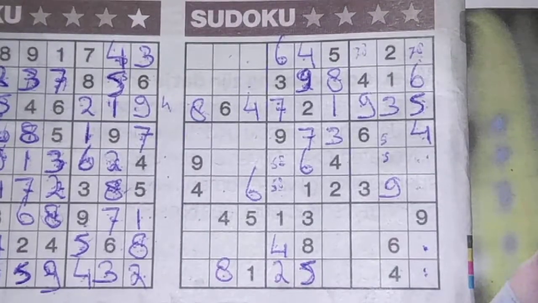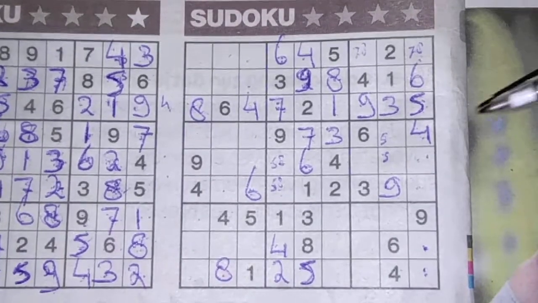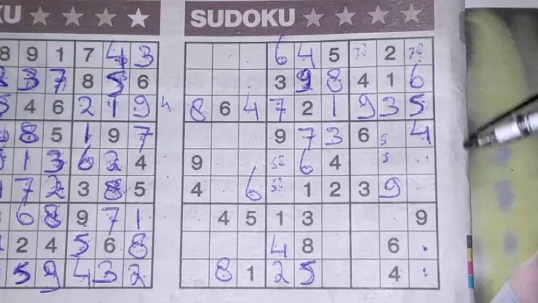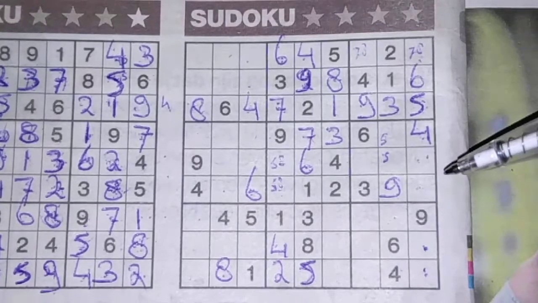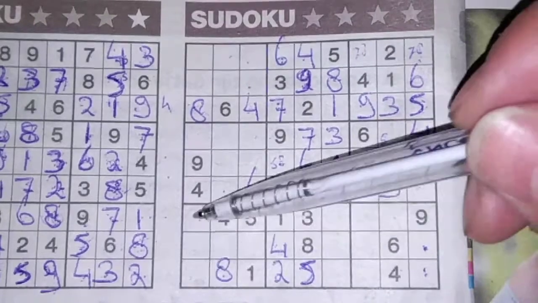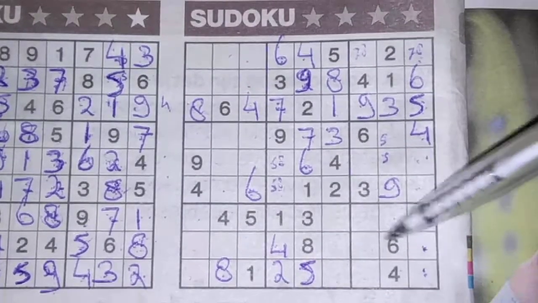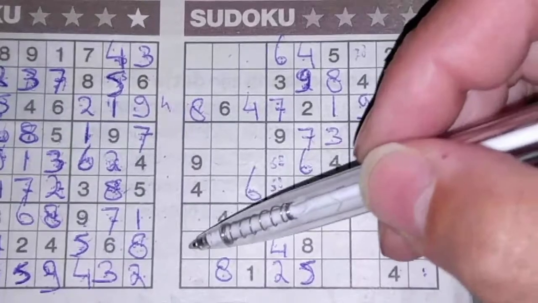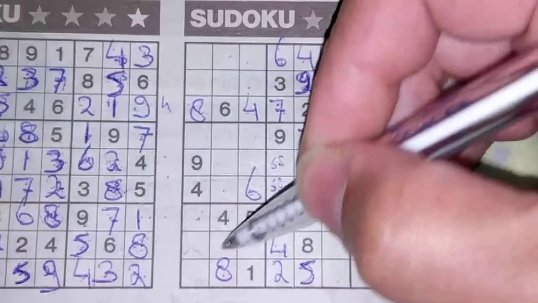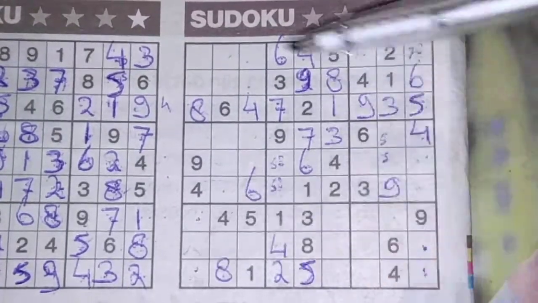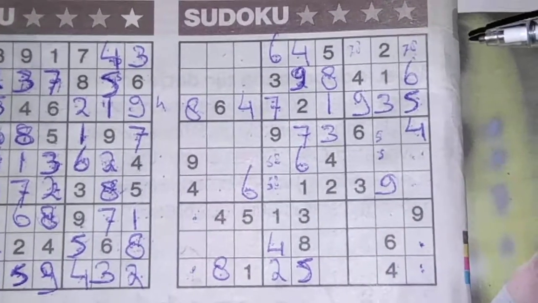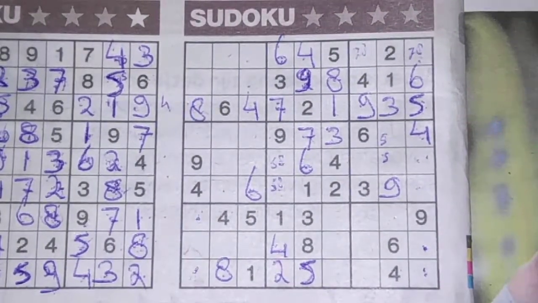8, 8, 8. Yes, I see it. In this big square, 5 missing numbers now. One of the missing numbers is a 6. I see a 6 here, so no 6 in these 3 boxes. So the 6 could be here or there. Yes, for 6. Alright, we have a 6 there.